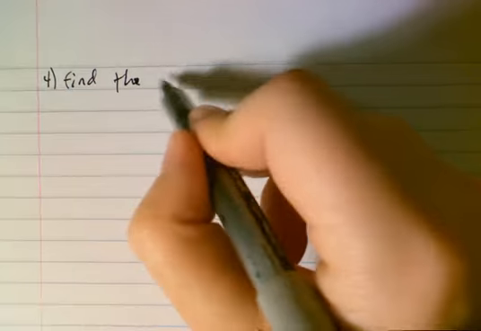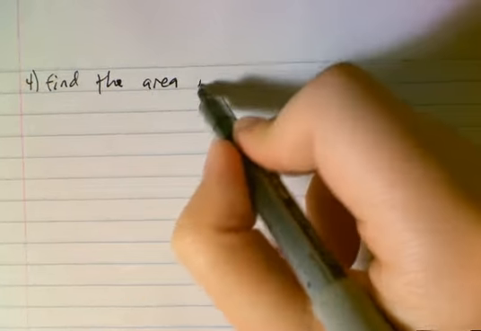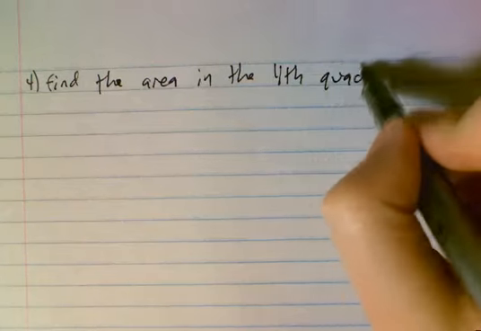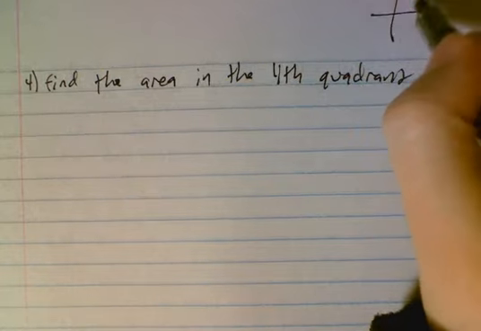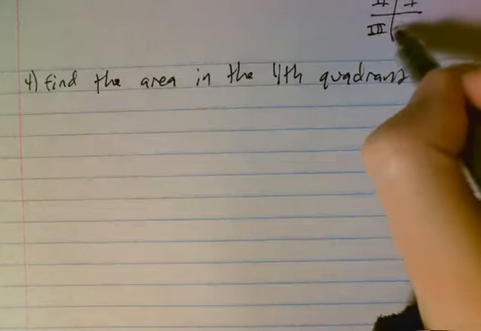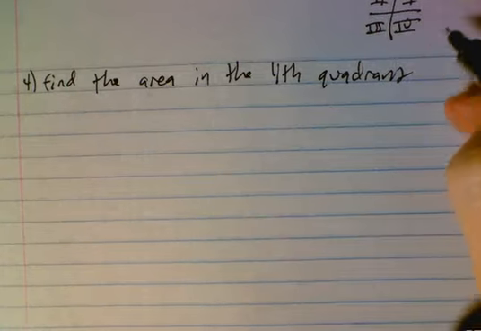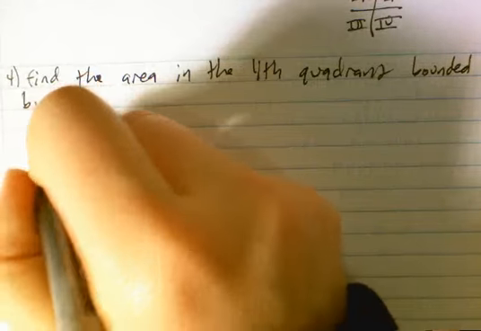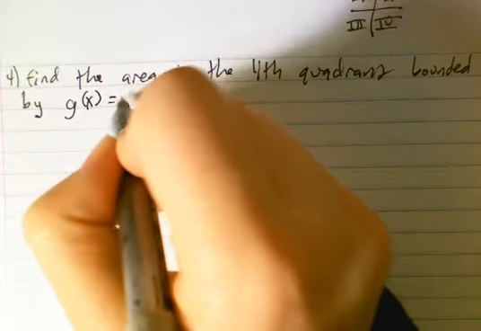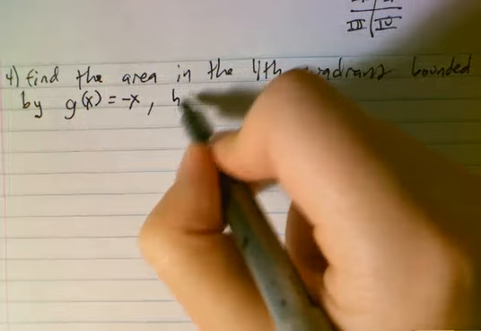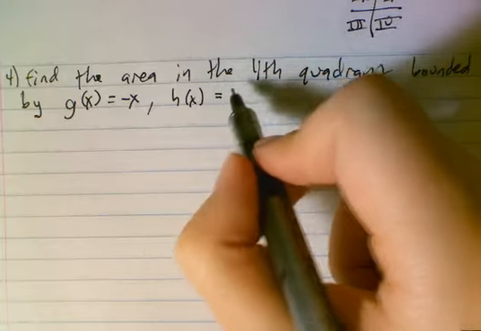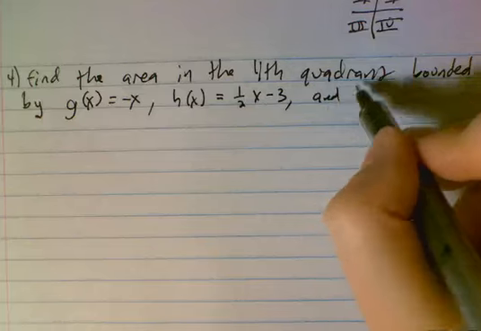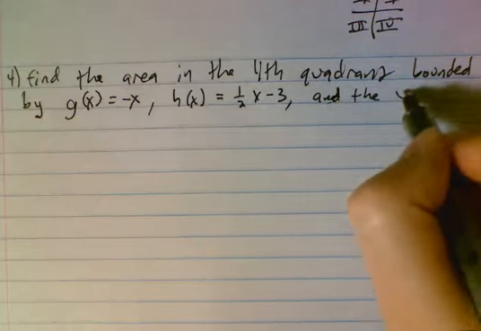Find the area in the fourth quadrant. Remember, our quadrants are 1, 2, 3, and 4. Bounded by g of x equals negative x, h of x equals 1/2 x minus 3, and the x-axis.